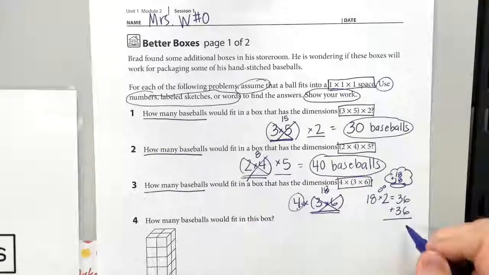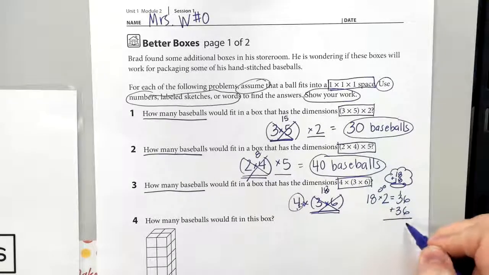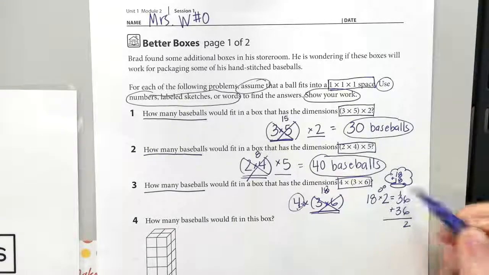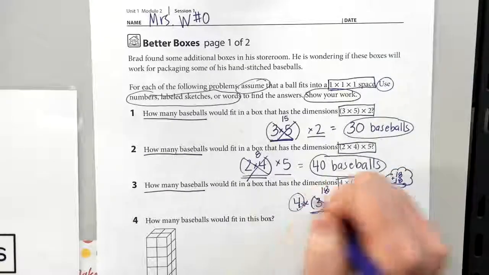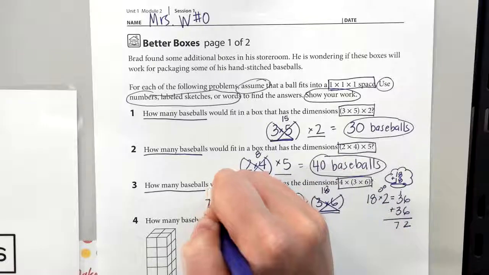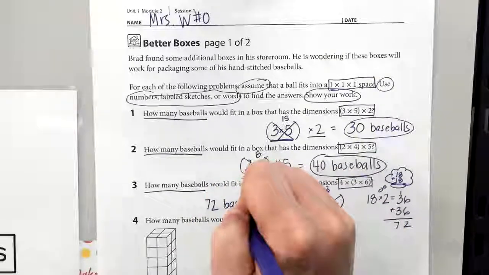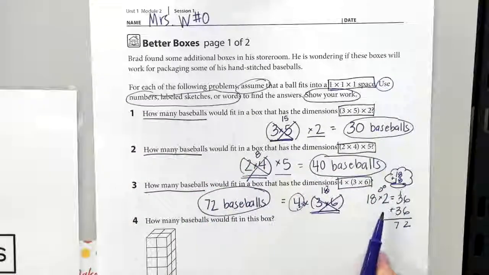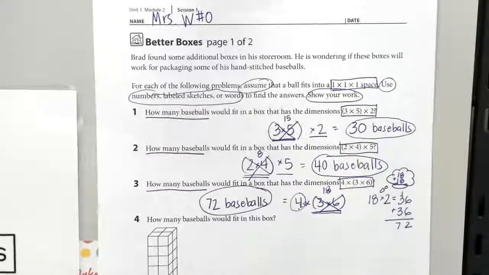6 plus 6 is 12. Put my 1 up here and my 2 down here. 3 plus 3 is 6, plus 1 more is 7. My answer is 72 baseballs. Circle my answer. And again, I showed my work with numbers.